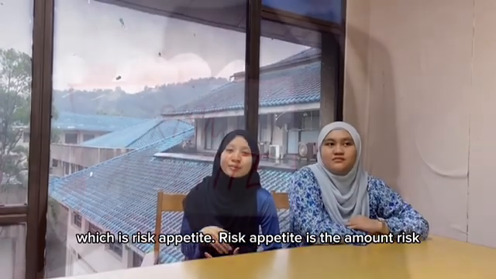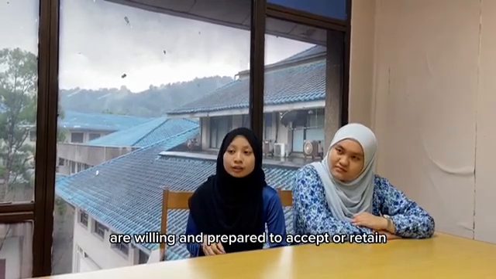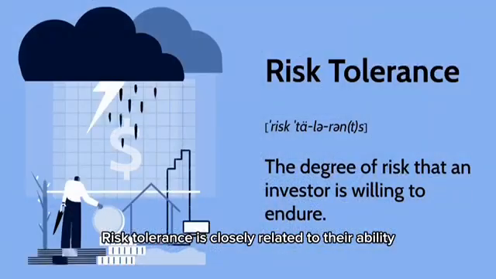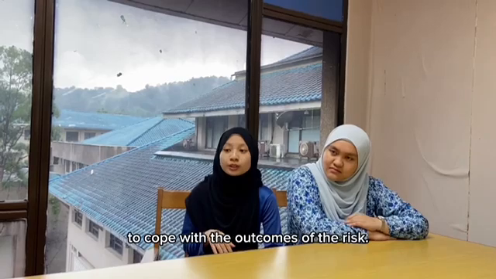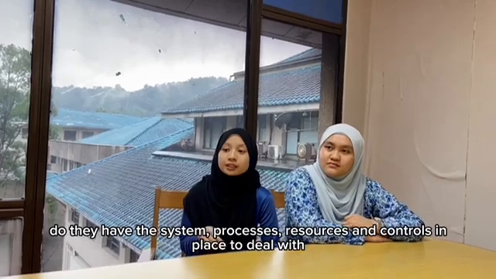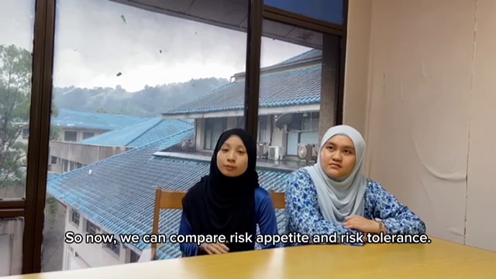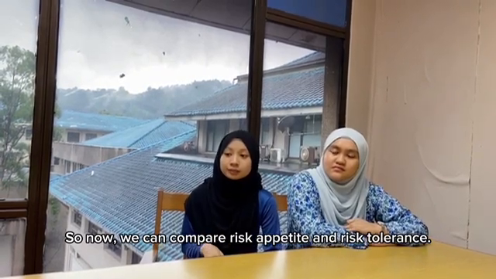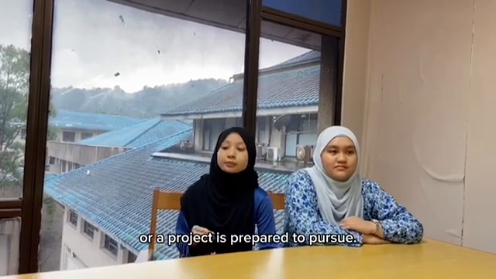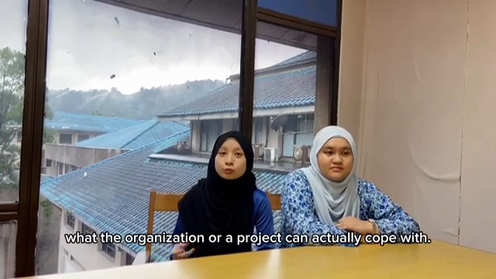So to dispel this confusion, we start with the first principle, which is risk appetite. Risk appetite is the amount of risk a project or organization is willing and prepared to accept or retain in pursuing its objective. Next, we have risk tolerance. Risk tolerance is closely related to their ability to cope with the outcomes of the risk. Should that risk occur, do they have the system, process, resource, and controls in place to deal with and therefore tolerate the risk? So now we can compare risk appetite and risk tolerance. While risk appetite is about the amount of risk an organization or a project is prepared to pursue, risk tolerance is about what the organization or project can actually cope with.